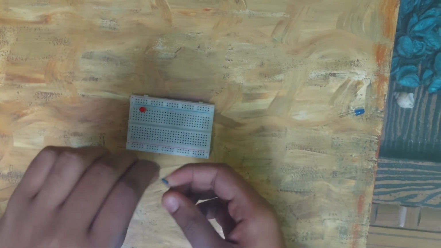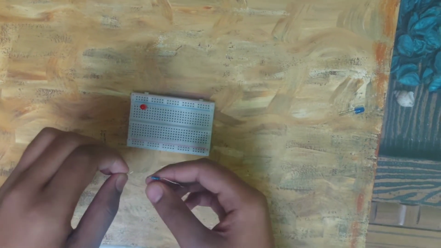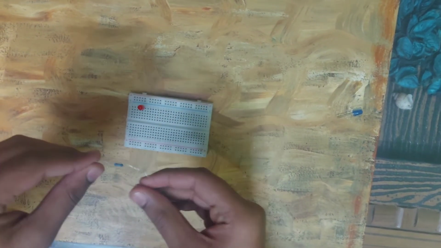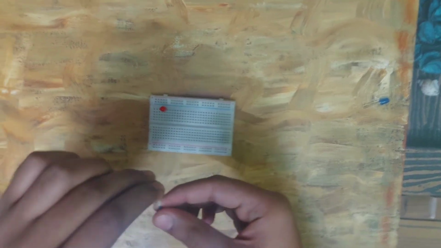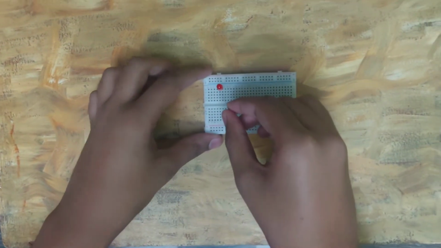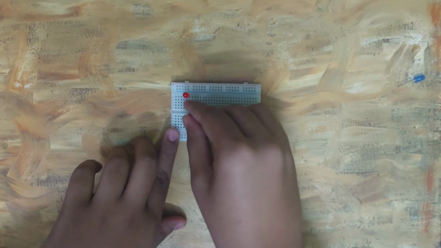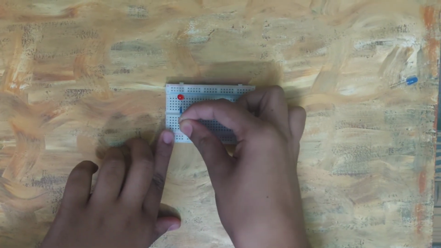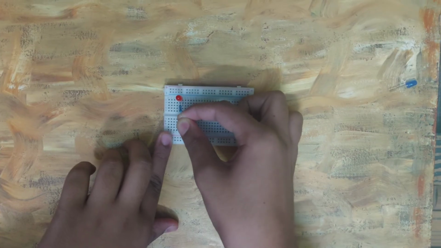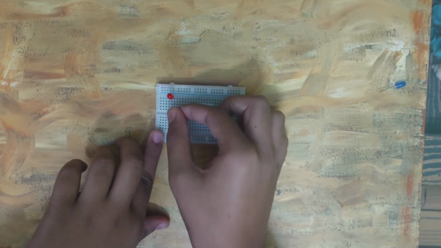Then take the 1 kilo ohm resistor and connect one end of the resistor to the positive terminal of the LED, and the other one to another side of the breadboard.